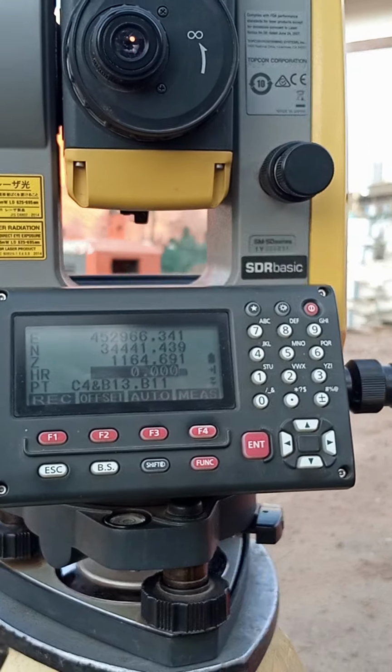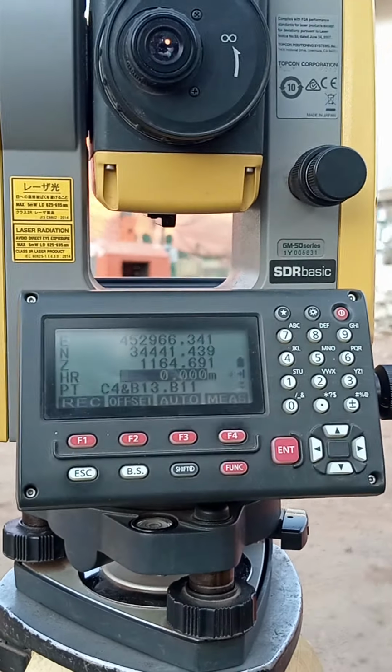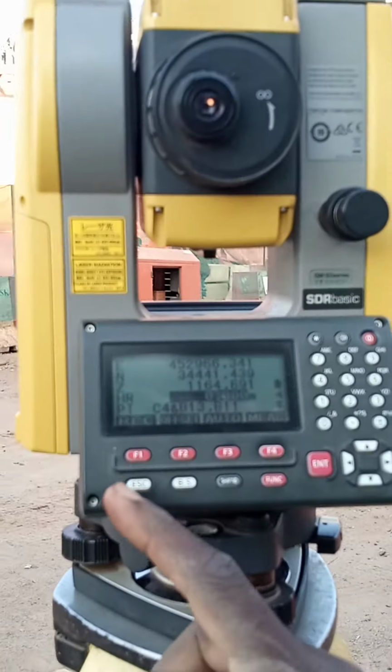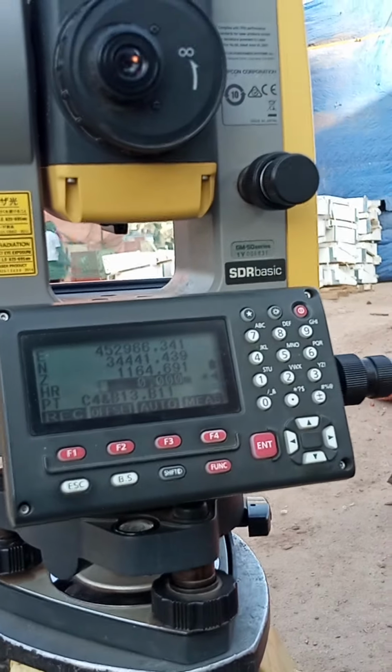That is okay. Now, when you want to do orientation, the setting out and rotation, let's say you want to do set out.